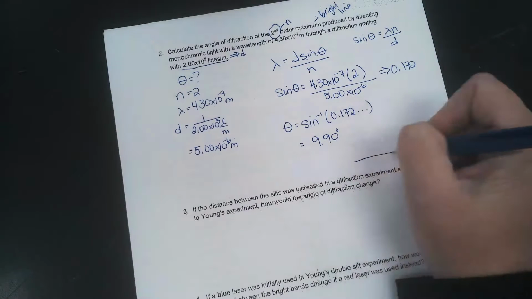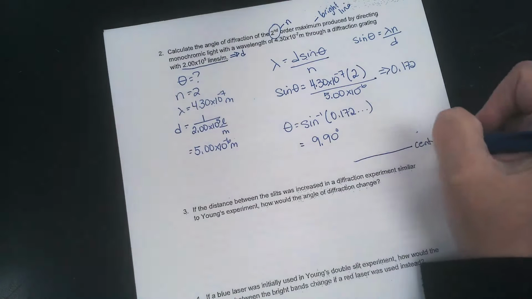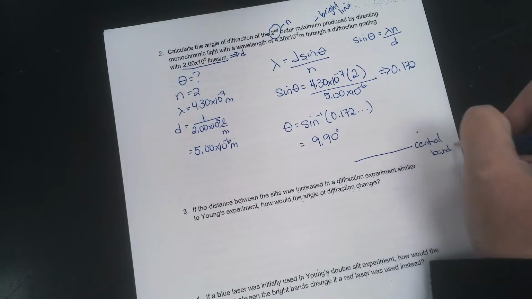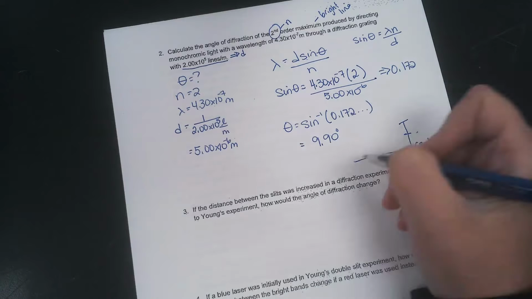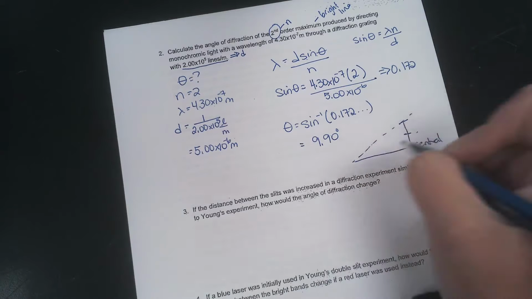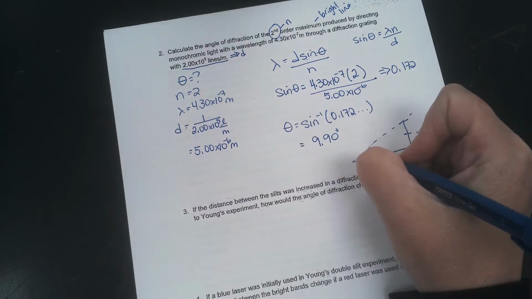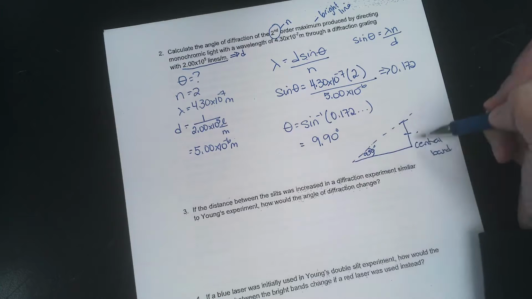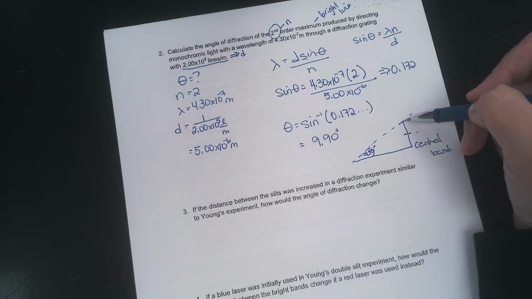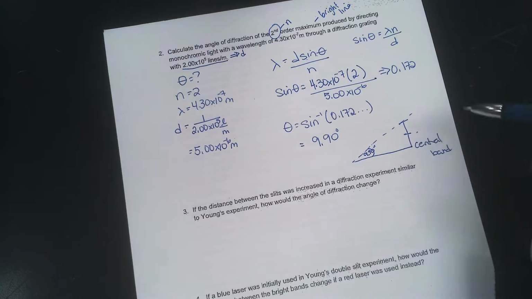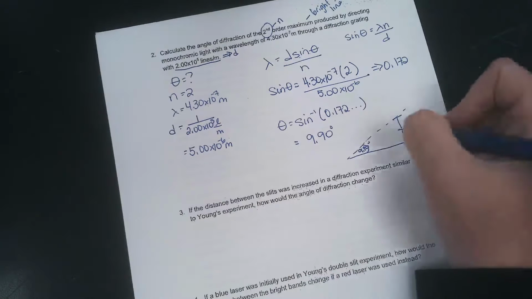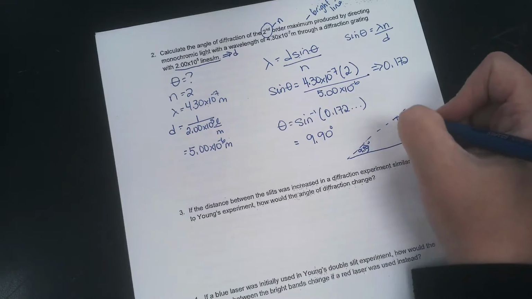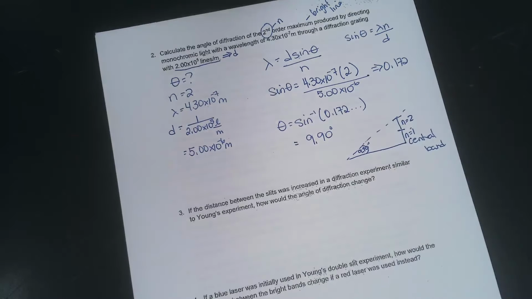So from the central band, this is not an accurate representation, but this angle would be 9.90 degrees. Notice it's not to the first one, it's to the second one. Okay, obviously 9.9 is very close to the main line, but this is exaggerated. This is n equals 1, n equals 2.